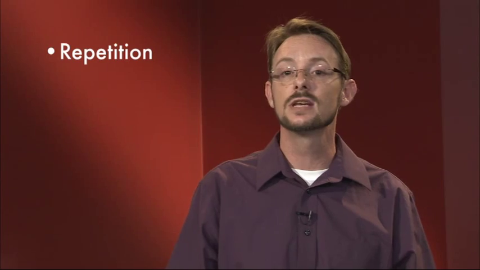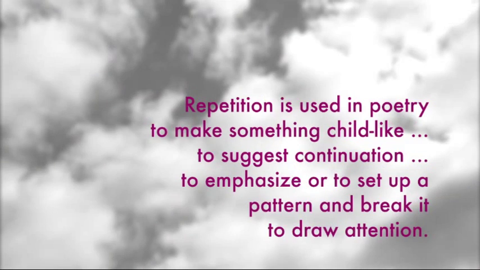How many times you heard that at sporting events? Over and over again, I'm sure. As annoying as the peanut butter jelly song is, it's a great example of our next poetry tool, repetition. Repetition is repeating words or phrases. Repetition is used in poetry to make something childlike, to suggest continuation, to emphasize, or to set up a pattern and break it to draw attention.